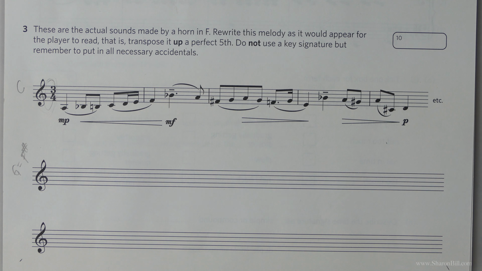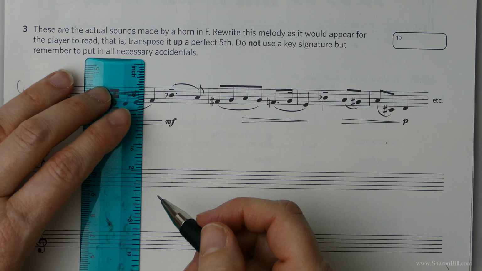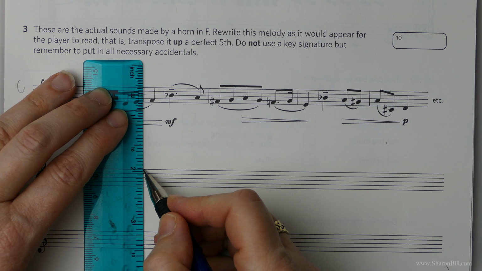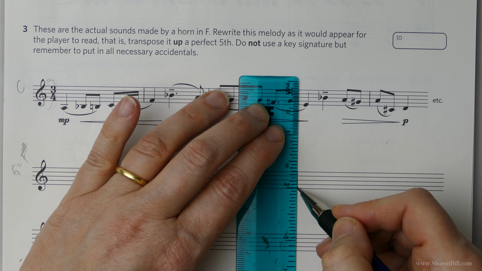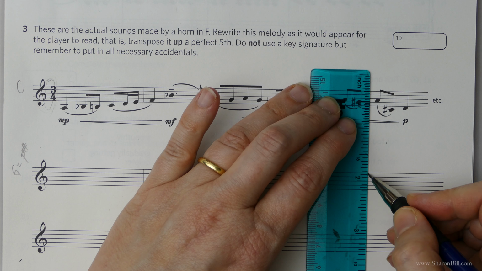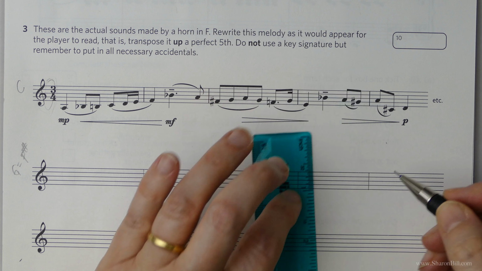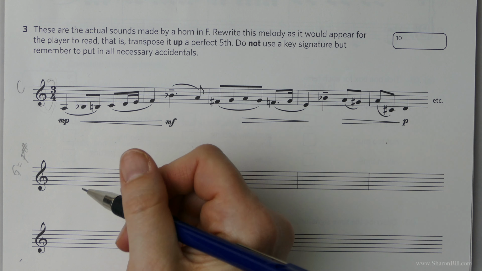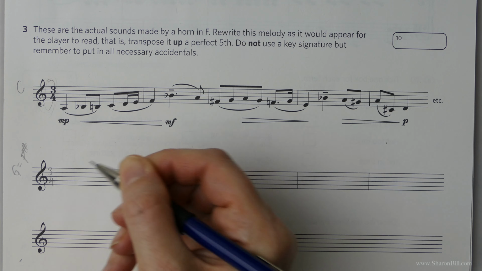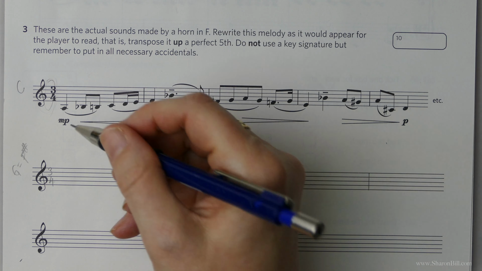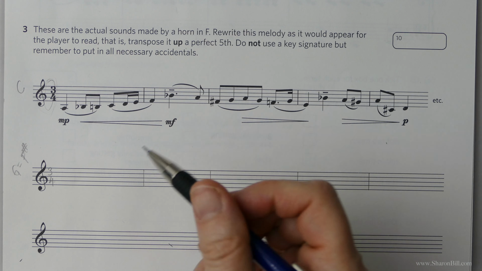So now, before we go any further, I'm just going to map out all of my bars. If you just take things one step at a time, it's better than trying to do everything at once and getting in a muddle. And I'm just going to do the note heads. Let's just get the blobs in the correct place, and then we can deal with stems and so on afterwards.